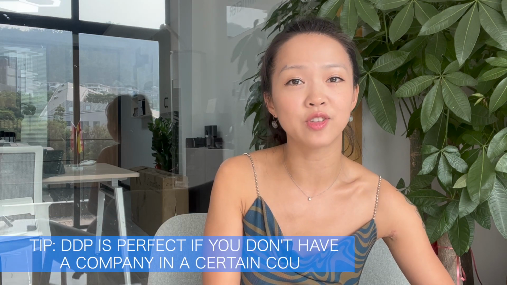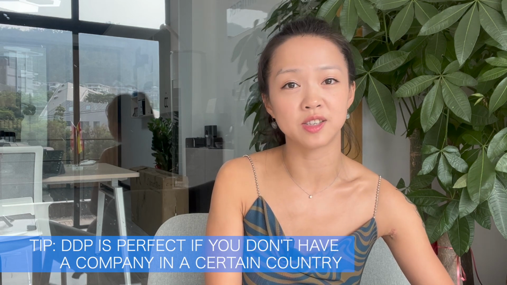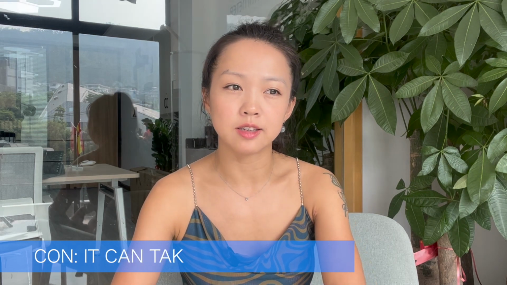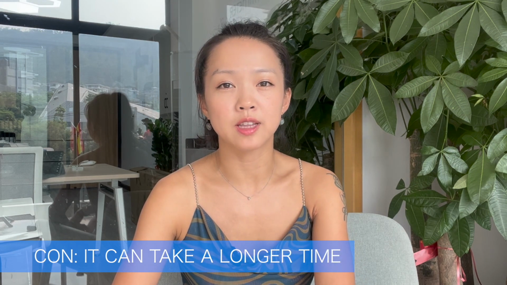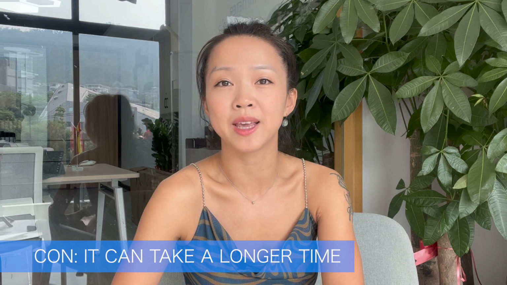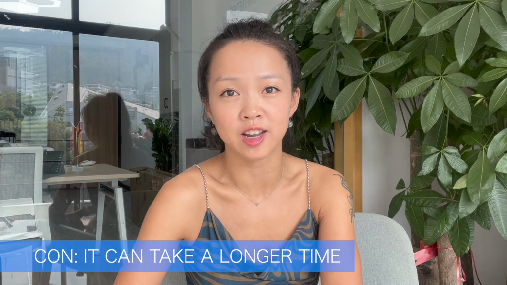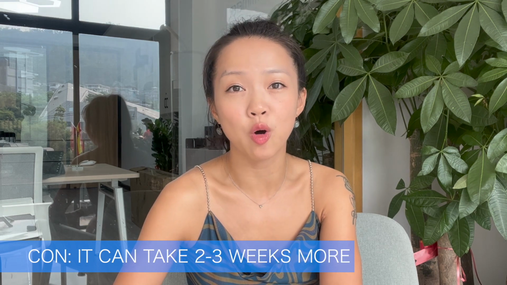But the DDP way is very perfect for the people who don't have a company registered in the countries where they want to sell the goods. And it will bring a lot of convenience for this kind of seller. But for both the DDP and the DDU shipping ways, one of the disadvantages is that it will take a little bit longer, as it's different from only calculating the time for the shipping. Because there is also the customs declaration, sometimes customs inspection, and then the agency needs to manage a big amount of goods and distribute them from the container or the air flight and then deliver to every customer's door. So that will mainly take 2 to 3 weeks more than the normal traditional shipping.